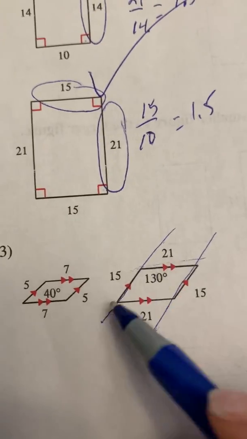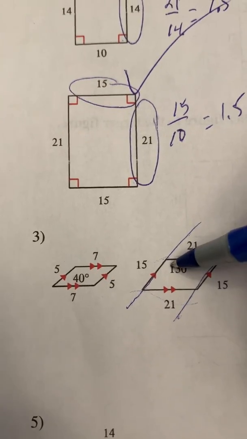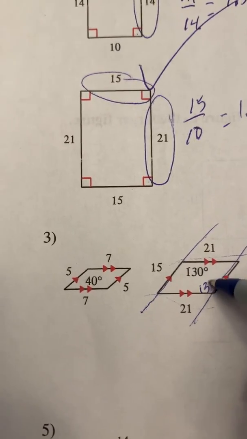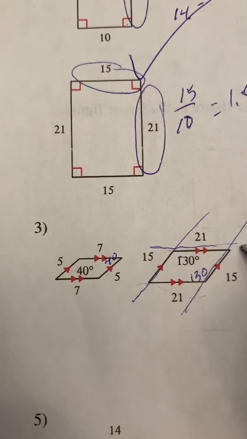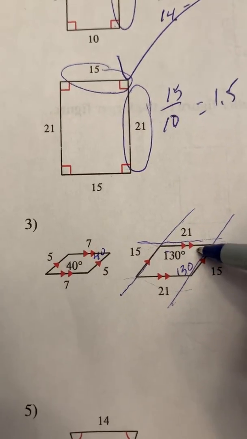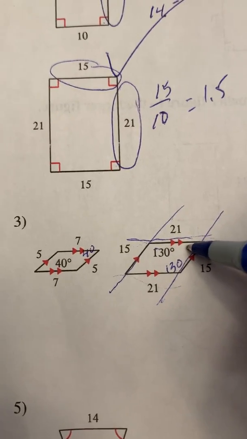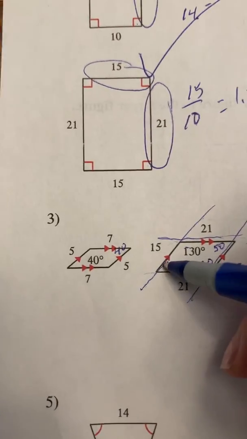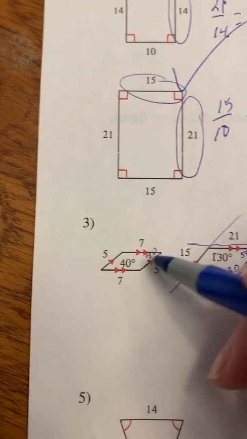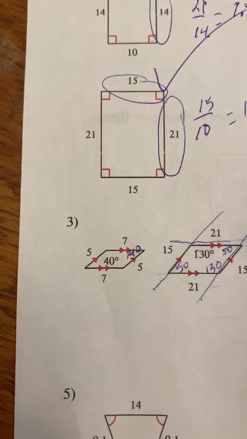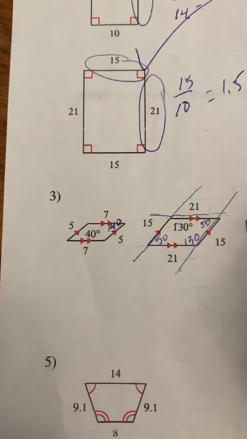Okay, we've got 2 sets of parallel lines here, and what's going to happen is if this one is 130, this one over here has to be 130. That's going to be the same over here. Okay, and then this creates sort of a line here. This one here is going to have to be 50 degrees. This one over here is 50. And so this one over here is going to be 140. And so we're not going to have congruent angles. So this is a nope.